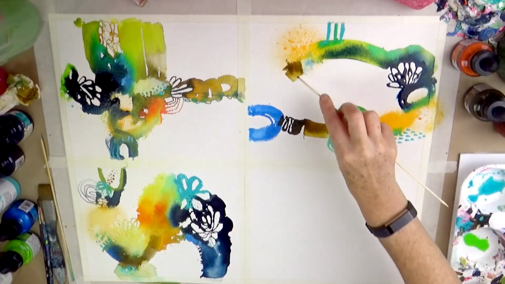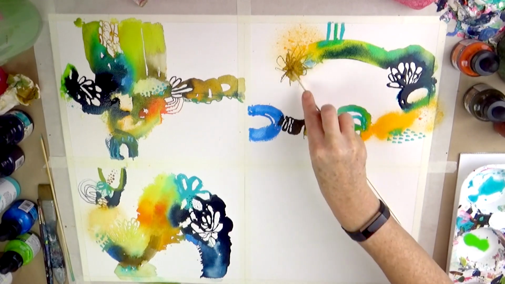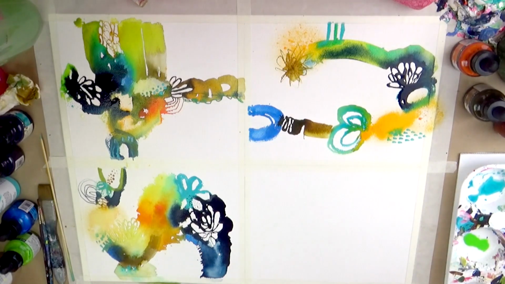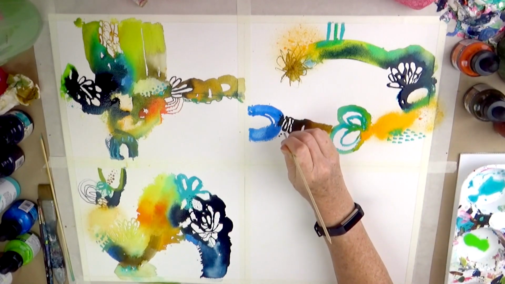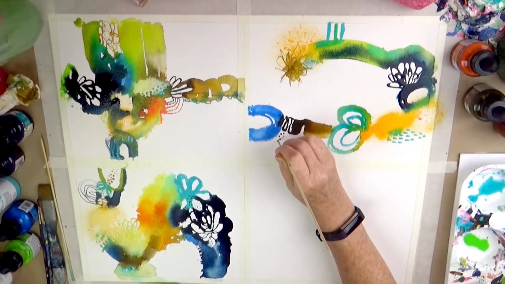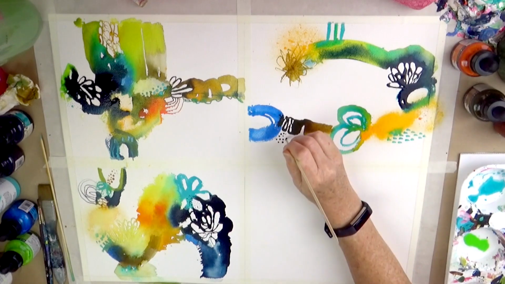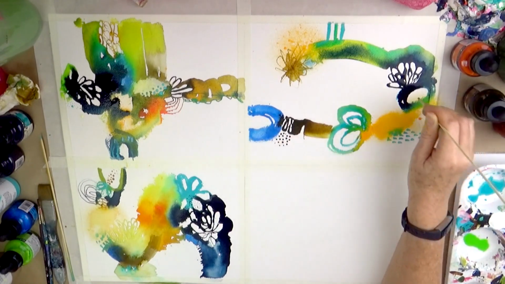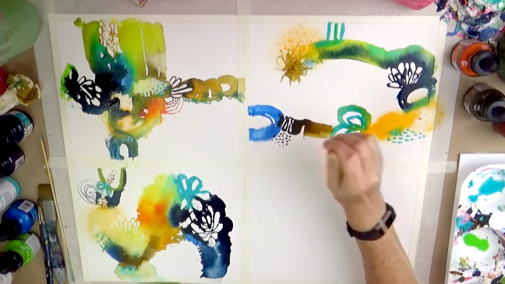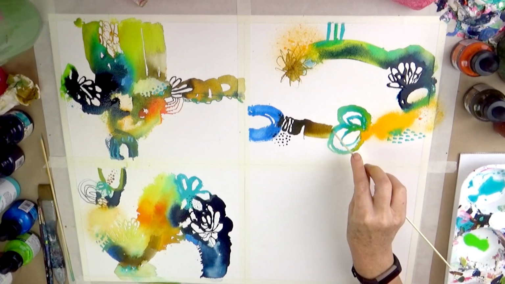So you can see with this one that I've decided to take one end of the U shape all the way to the top of the page and then leave the other one dangling a little bit. Once again, the intention is to just create interesting and different and varied negative shapes around that compositional tool base. I love the way that this one's feeling like a little landscape to me at the moment.